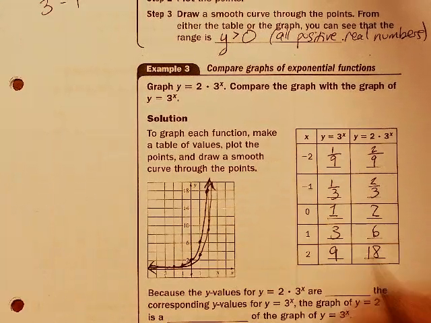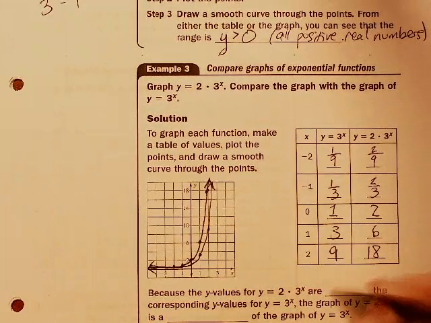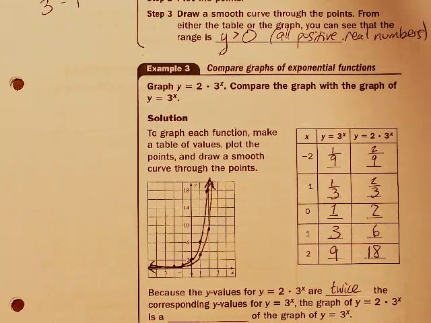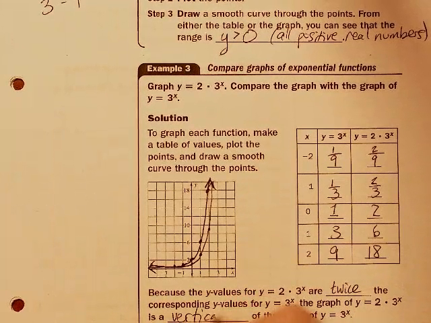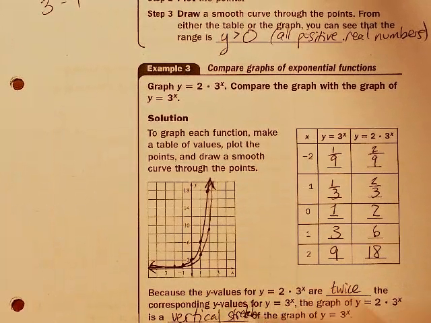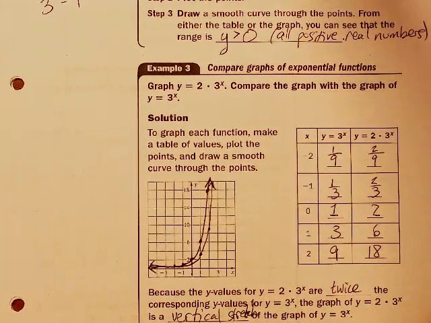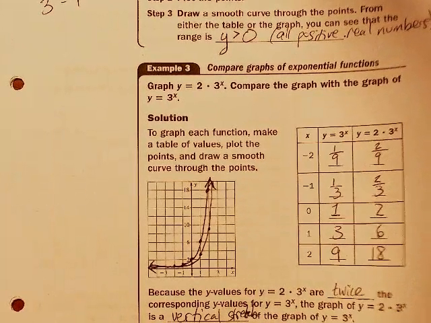So because the y values for y equals 2 times 3 to the x are twice, or 2 times, the corresponding values for y equals 3 to the x, the graph of 2 times 3 to the x is a vertical stretch of the graph y equals 3 to the x. Okay.